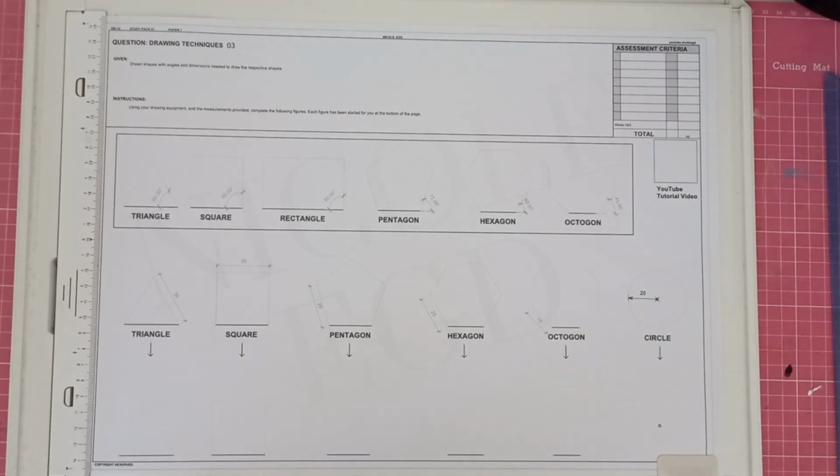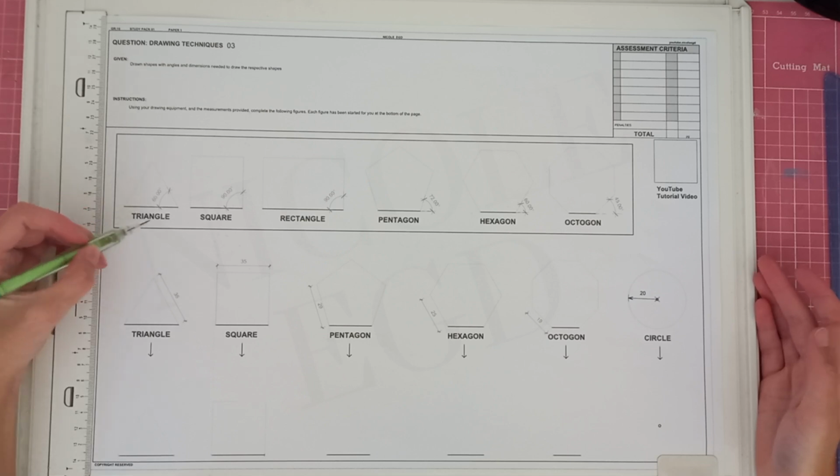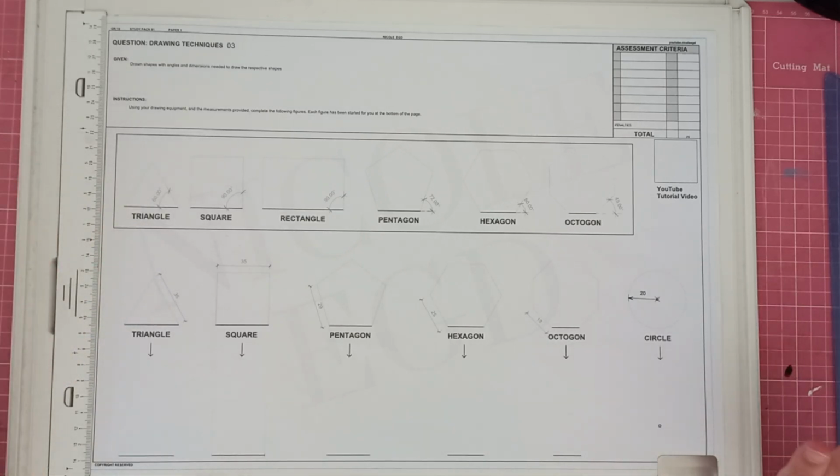We've got the question, so it's question drawing techniques, and they say given drawn shapes with the angles and dimensions needed to draw the respective shapes, and instructions are to use your drawing equipment and the measurements provided to complete the following figures. Each figure has been started for you at the bottom of the page, so you can obviously see this is where the figures have been started for you, and we've obviously given you guys angles and dimensions and the names of the shapes.